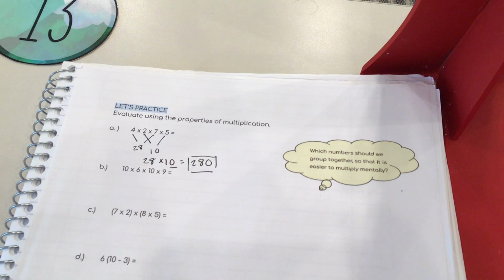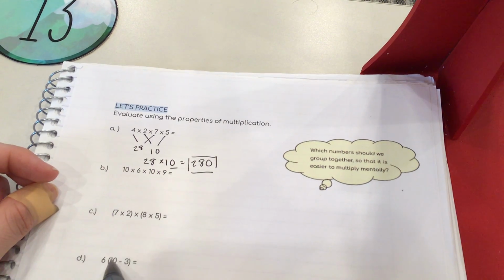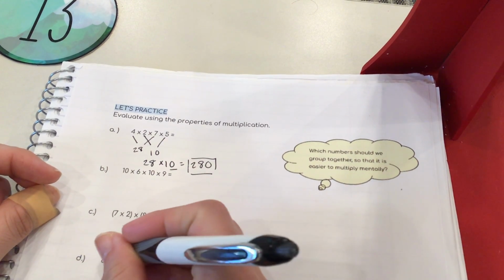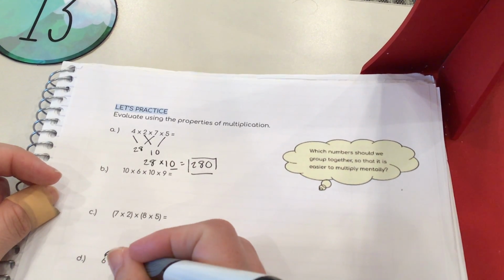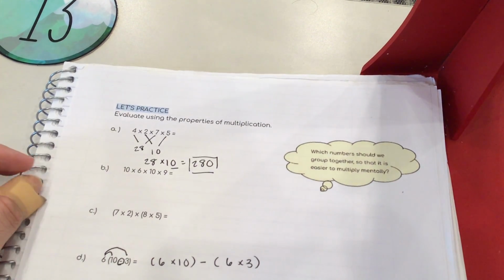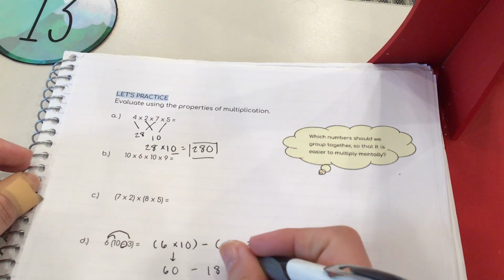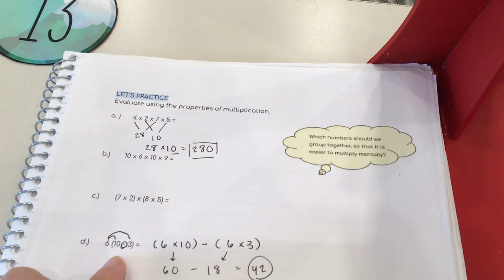I feel like we did this a little bit last year, but maybe not as much as we will this year. So we're gonna do D first. We know that 6 times the difference of 10 and 3, we can just do straight out like that, or we can distribute the 6 to each of these. So this is the same as 6 times 10. It's subtraction, so minus 6 times 3. So that would give me 60 minus 18, which would be 42. I can check by saying, okay, 10 minus 3 is 7, times 6 is 42.